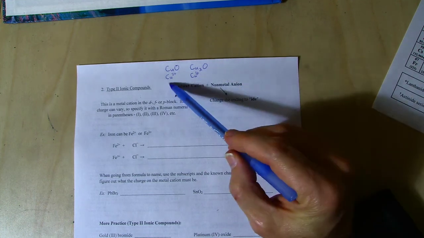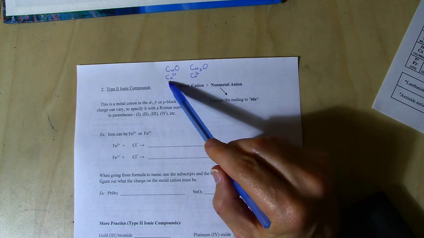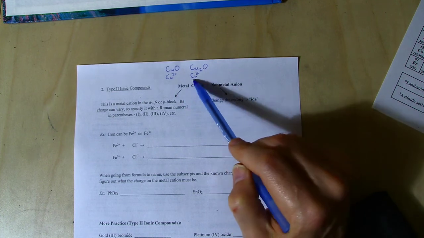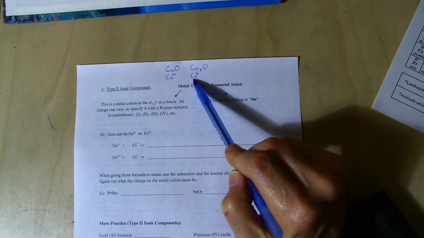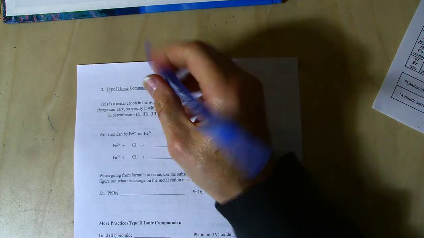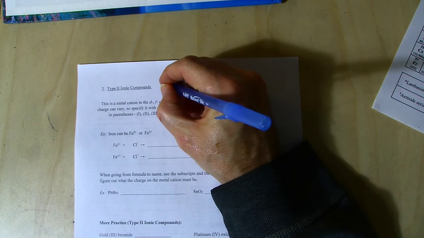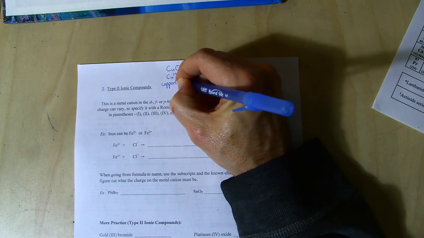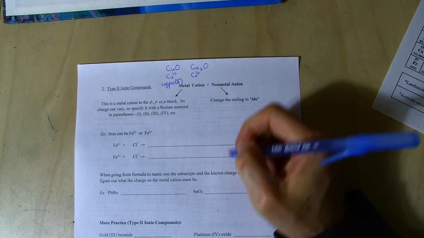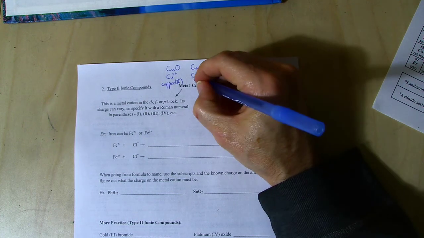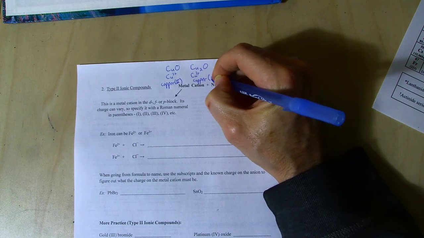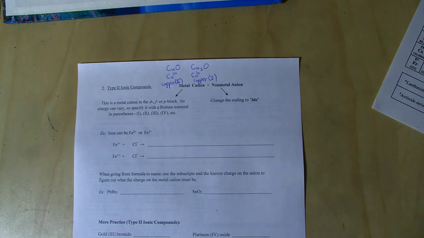So this copper ion is going to be called copper(II) with the Roman numeral. This copper ion is going to be called copper(I). So if I write this down, this one is called copper(II), and this one is called copper(I). Okay?